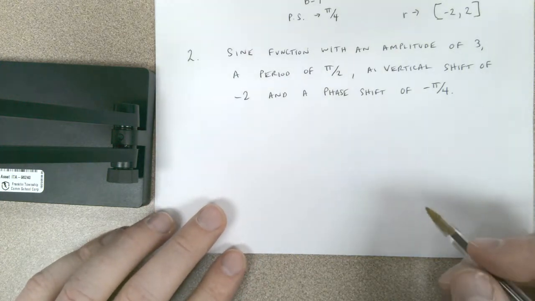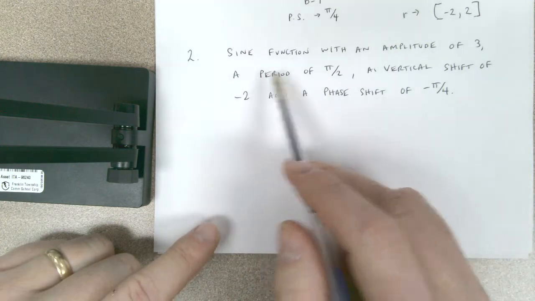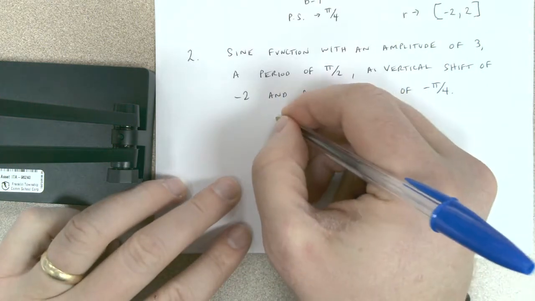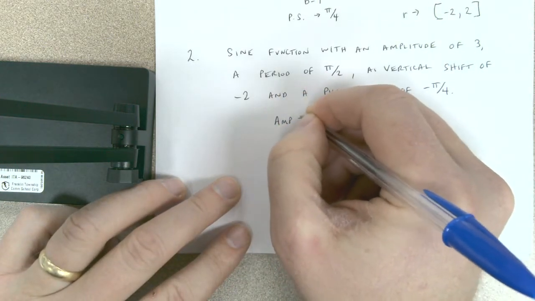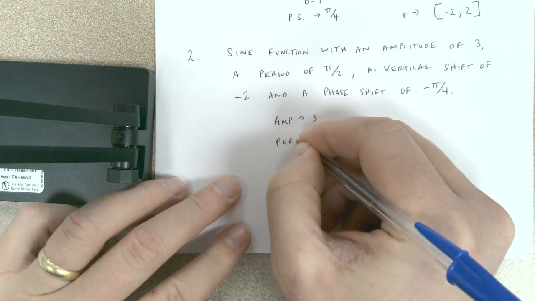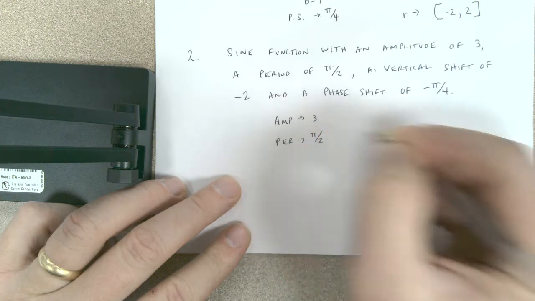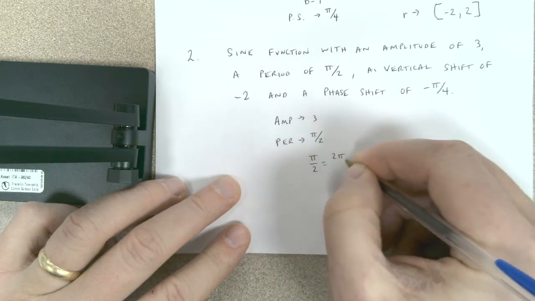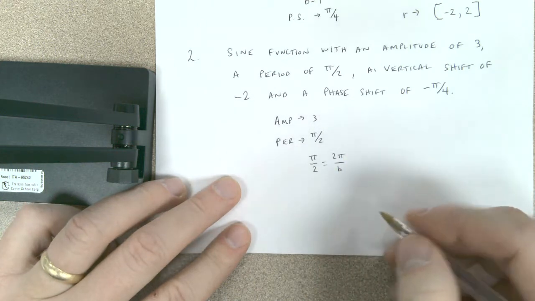Okay, for example 2, on this one we want to write the equation of a sine function with an amplitude of 3. So we're going to go ahead and identify here the amplitude is 3. The period on this one is pi over 2. So I can say pi over 2 equals 2 pi over b to find my b value.